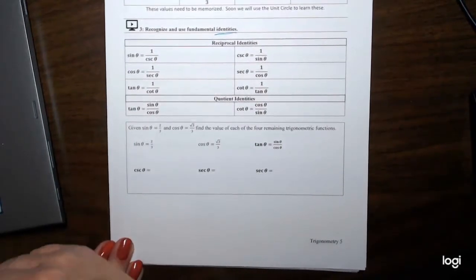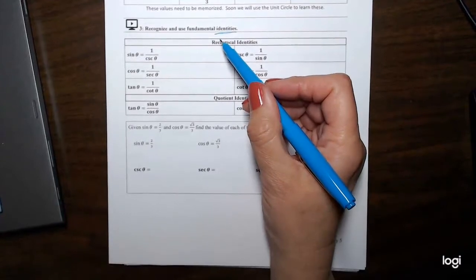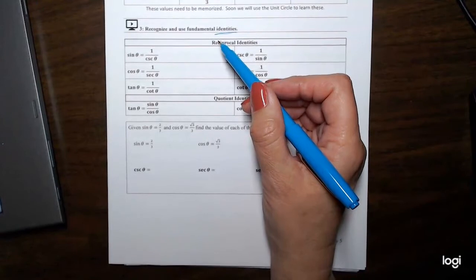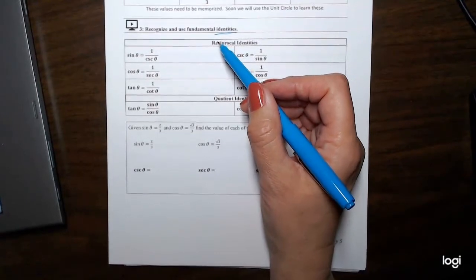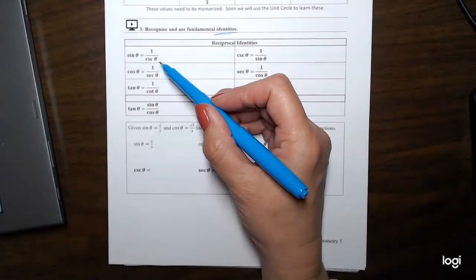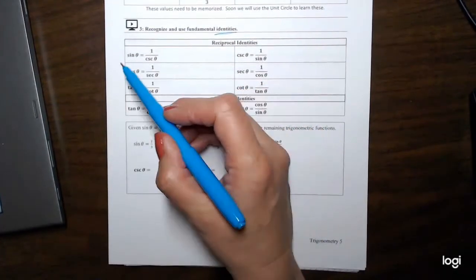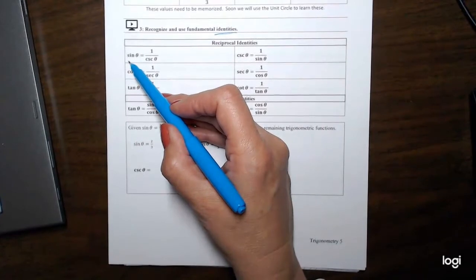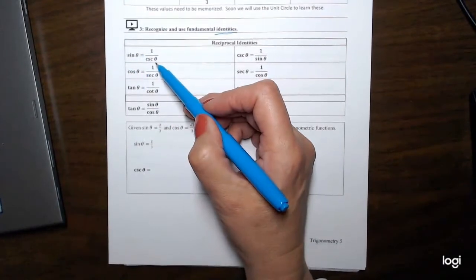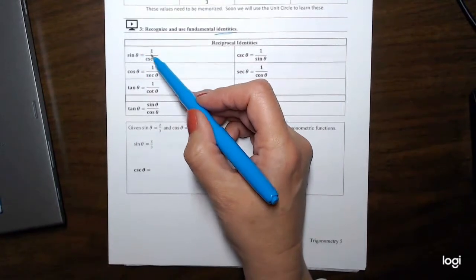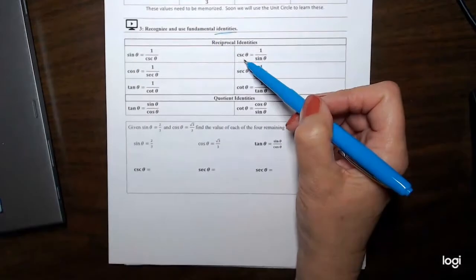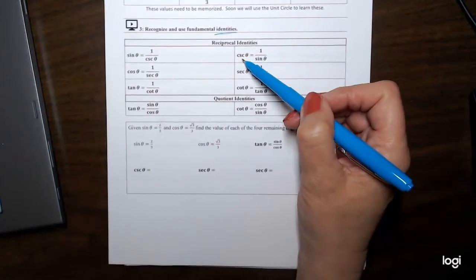So a fundamental identity is really just an equation of two things that are equal to each other, that use our trig words and help us for substitution into other more complex problems. So I've been saying that sine and cosecant are reciprocals. This is the mathematical way to say that. If you do 1 over cosecant, you would get sine. And vice versa. If you do 1 over sine, you get cosecant.